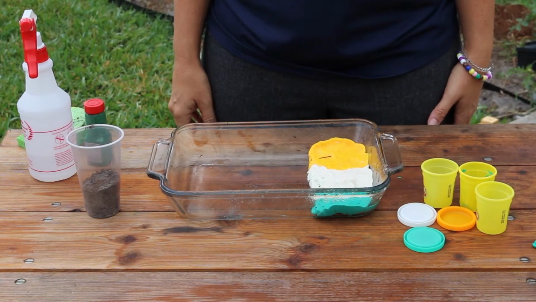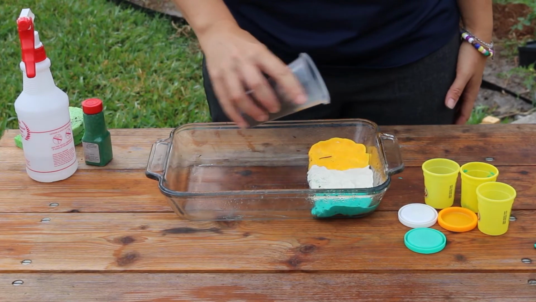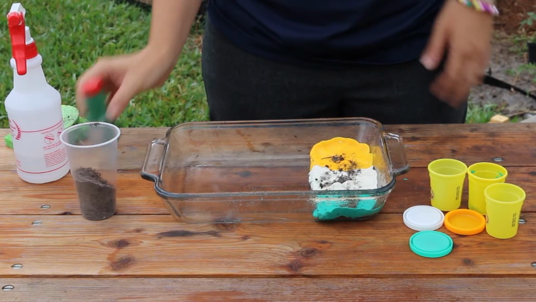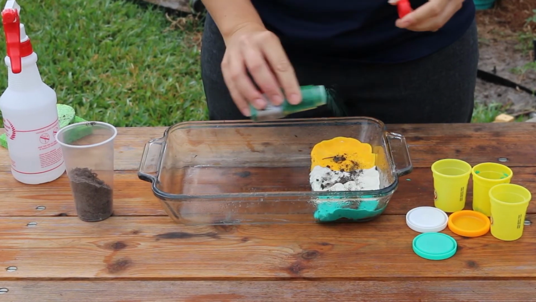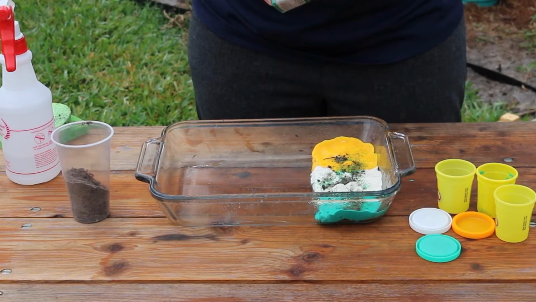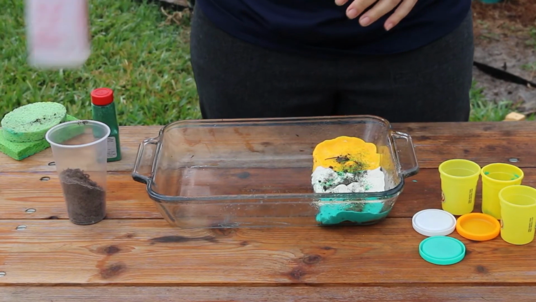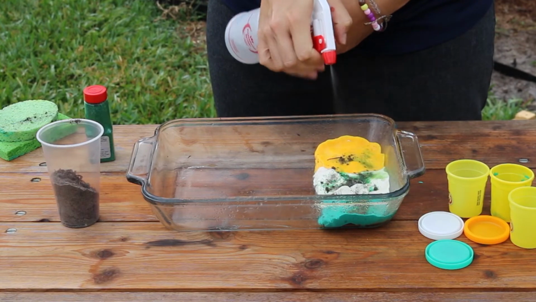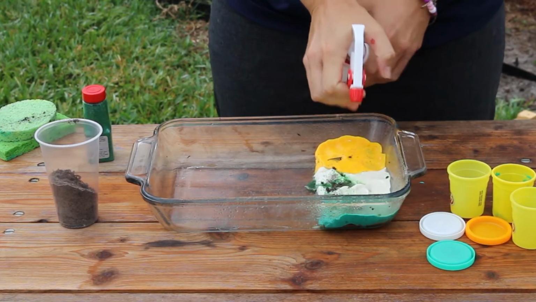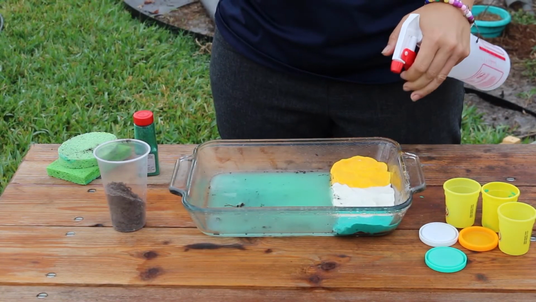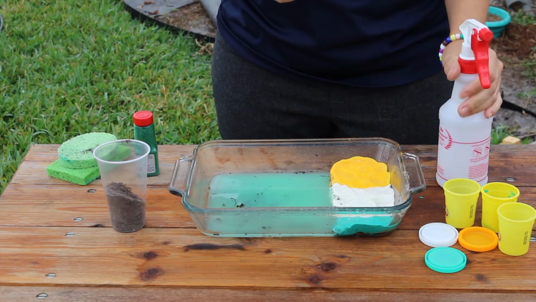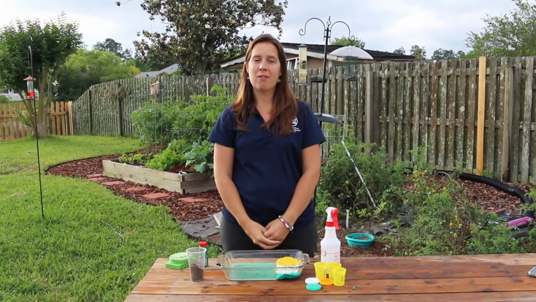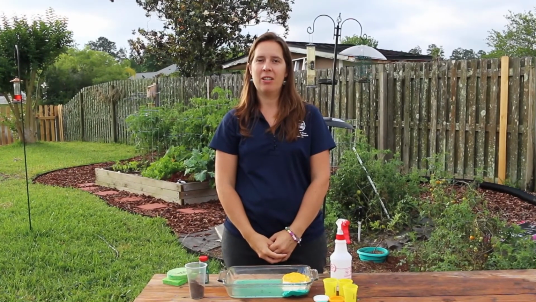Now, what would happen if we removed those wetlands? You're going to remove the sponges and all of the contents of water from the first example. And then we're going to pour more soil and sprinkles on our model and spray with the same amount of water. Now you're able to see how important wetlands are in slowing down the flow of water and filtering that water.